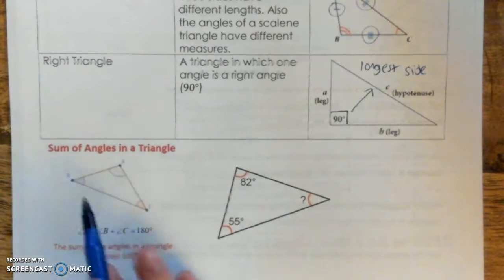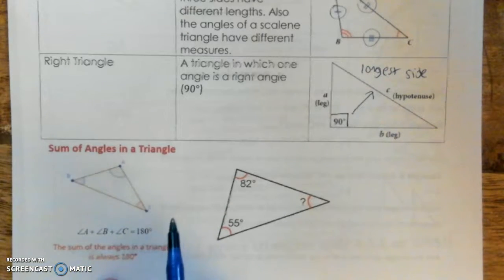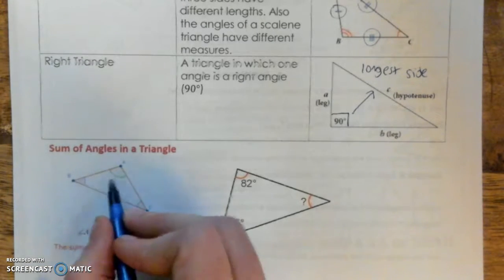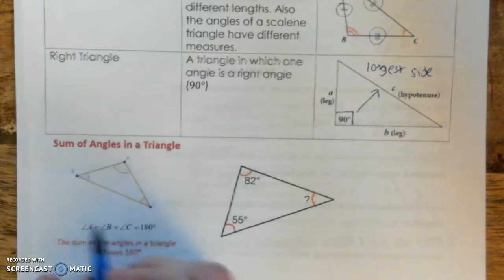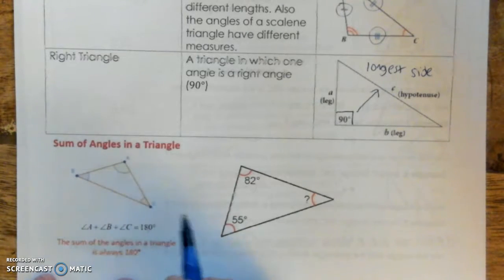Okay. So now we're going to learn a theorem that you're going to use many, many times in this class. It's the sum of all the interior angles in a triangle. So I think I went over it with a few of you during the scavenger hunt today, but basically what you need to know is that all 3 angles in a triangle are always going to sum up to 180. So here, angle A, angle B, and angle C sum up to 180. That will always be true for the interior angles of a triangle.